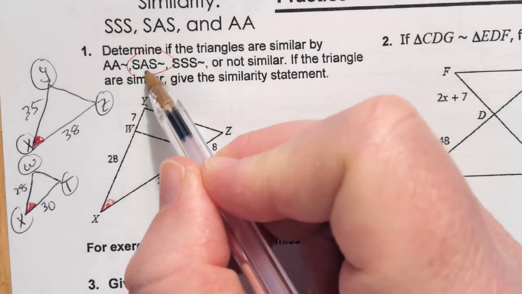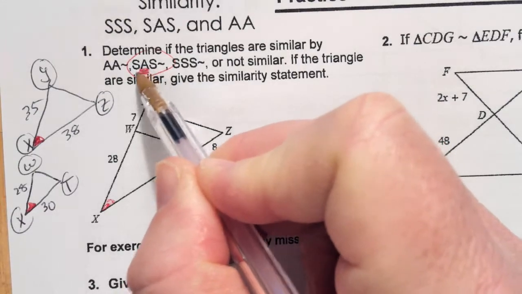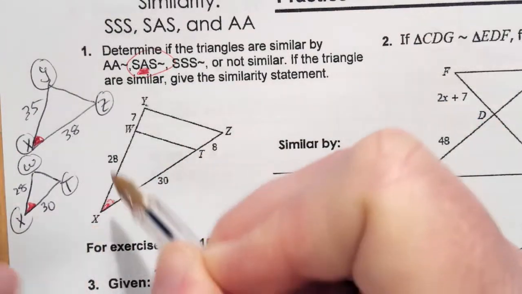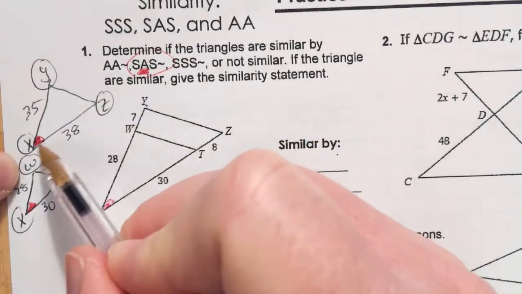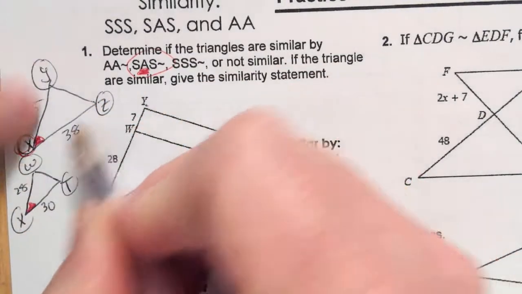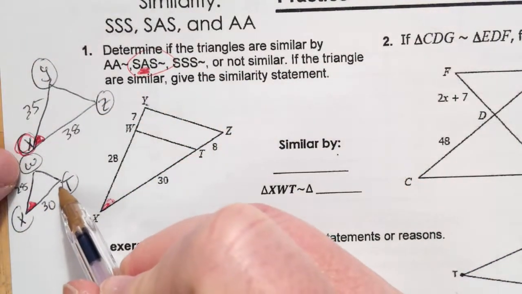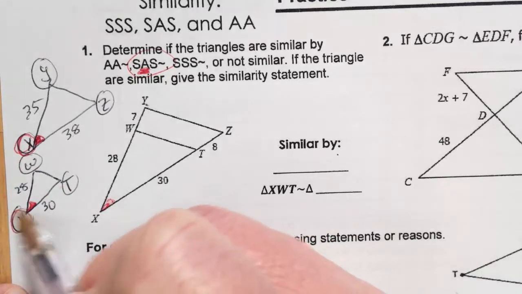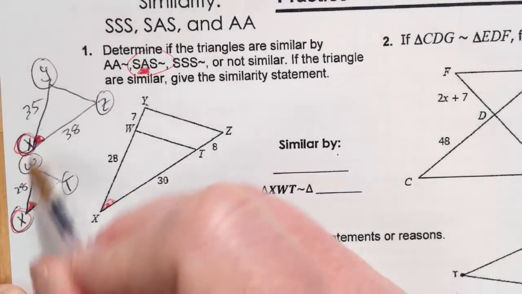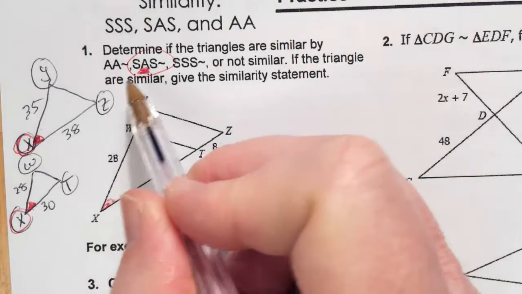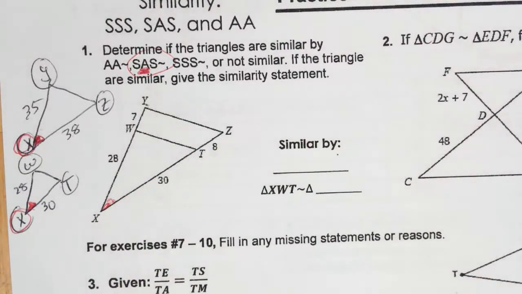And for this to work, we need the angle to be where the 2 sides meet. Where these 2 sides meet, X, and where these 2 sides meet, X, they're supposed to be congruent to each other. Are they? Yes, they are. So I still have a chance of SAS similarity.